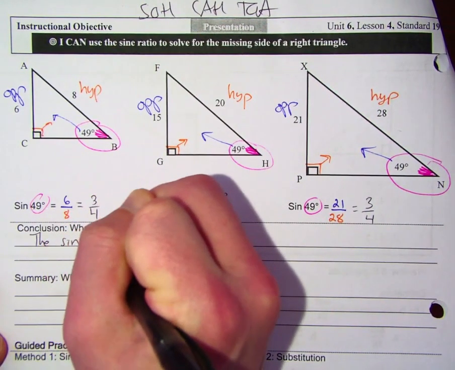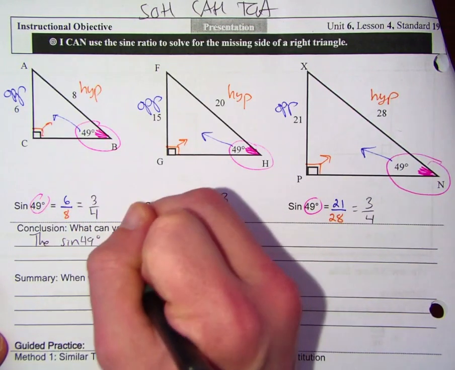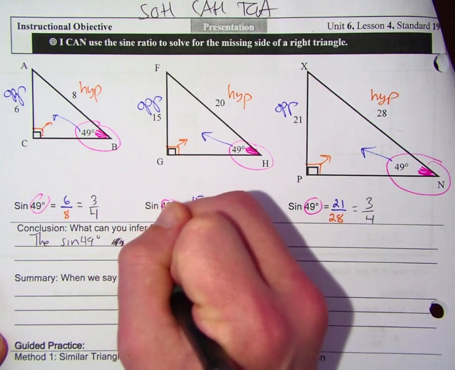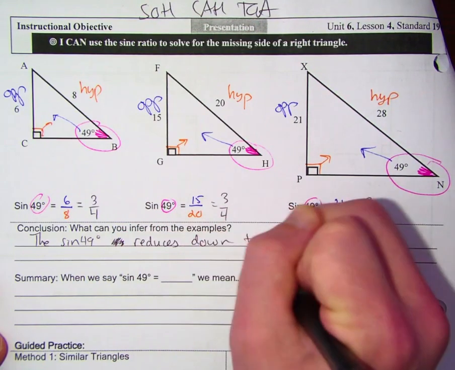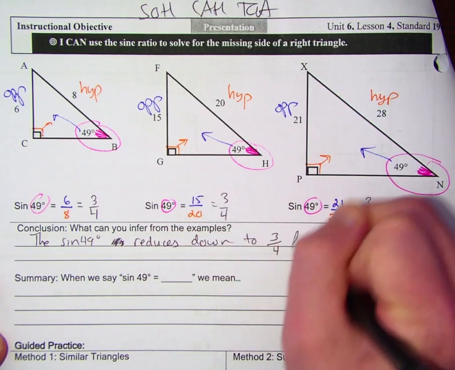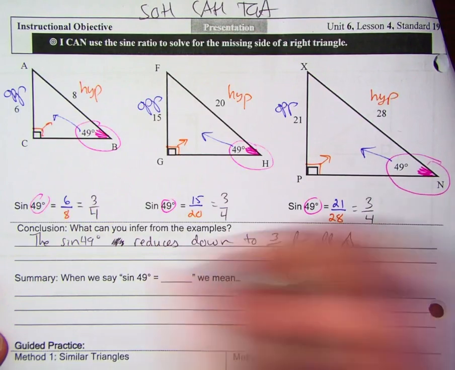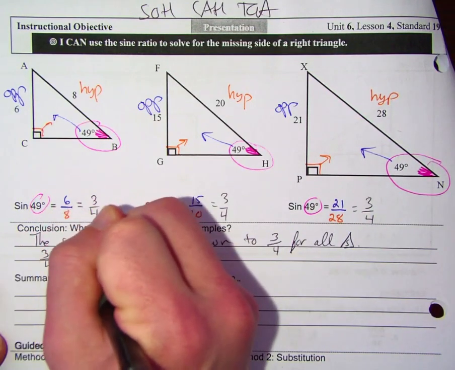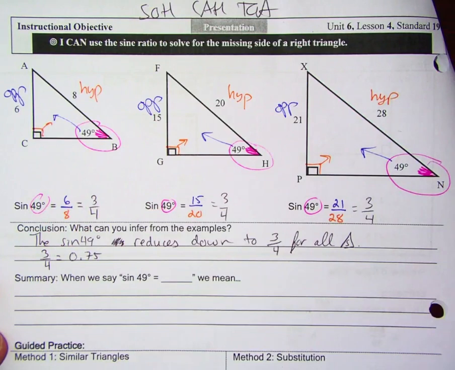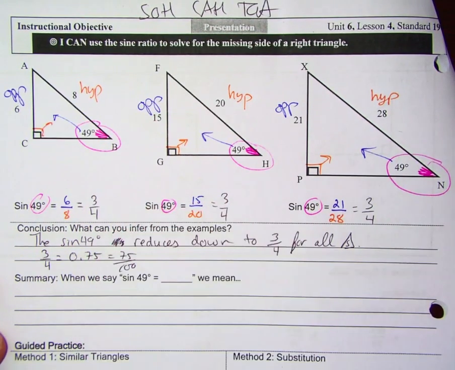The sine of 49 degrees reduces down to 3/4 for all triangles. Let's keep in mind that 3/4 is really equal to 75 hundredths.